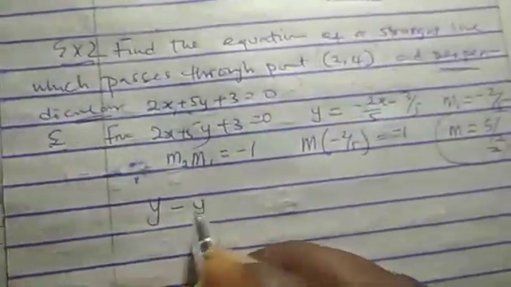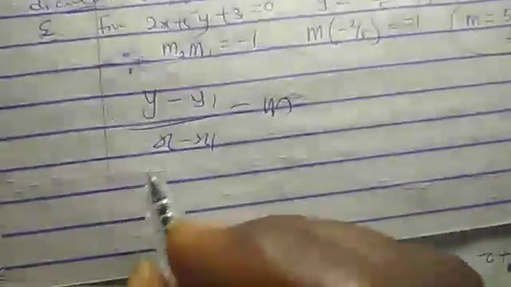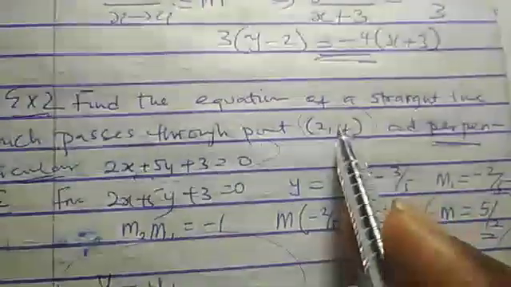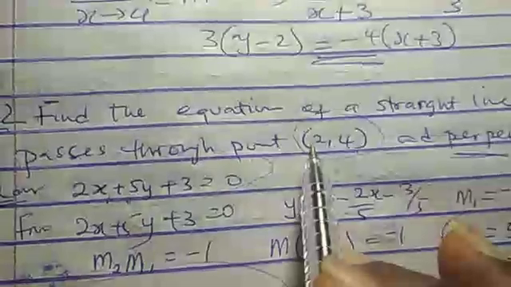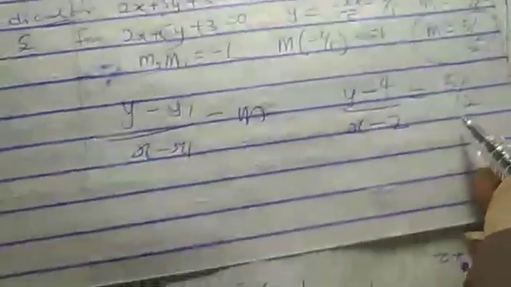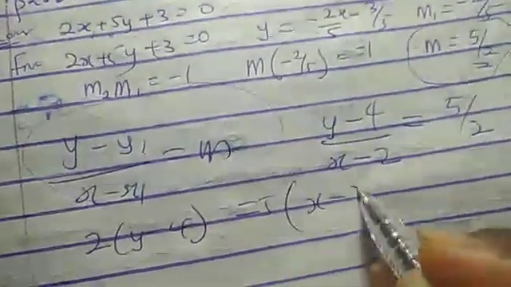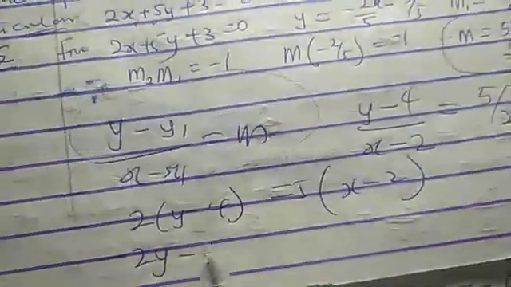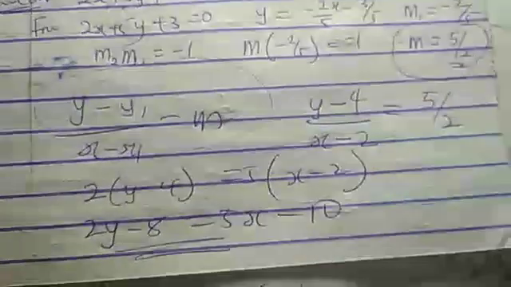So in that case, we can use y minus y1 over x minus x1 is equal to m. If I have known the gradient and I have known the point, it will just be easy for me. So our answer here will now be y minus y1, our y1 is 4, over x minus x1, our x1 is 2, equal to m. Our m is 5 over 2. If you cross multiply, we have 2 into y minus 4 equal to 5 into x minus 2. So this will be 2y minus 8 equal to 5x minus 10. Then you need to simplify this one to get your final answer.